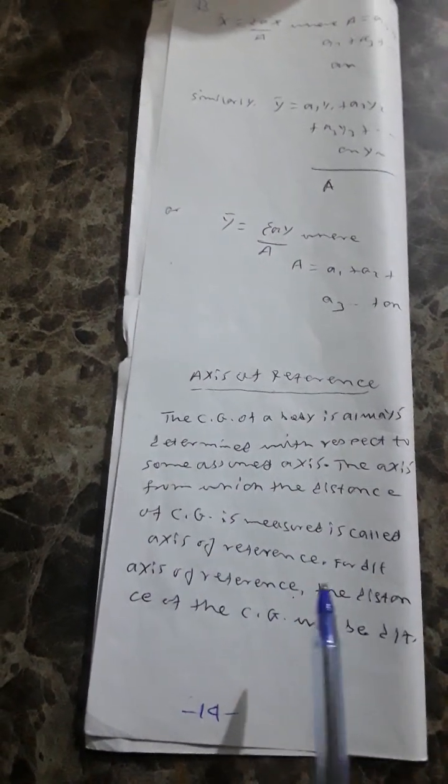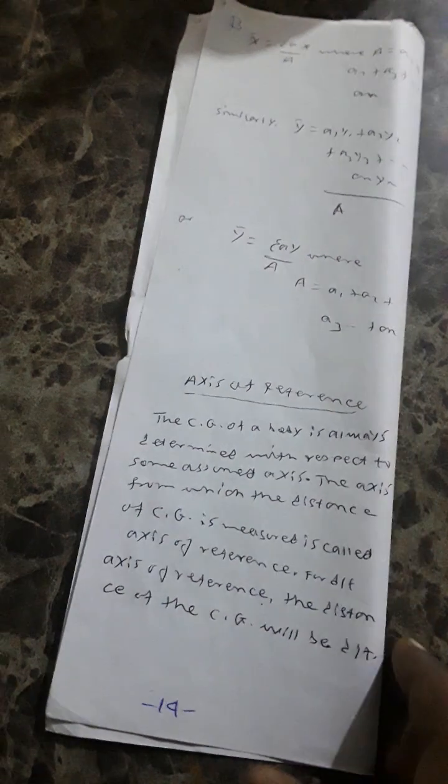Axis of reference. The center of gravity of a body is always determined with respect to some assumed axis. The axis from which the distance of the center of gravity is measured is called the axis of reference. For different axes of reference, the distance of the center of gravity will be different.